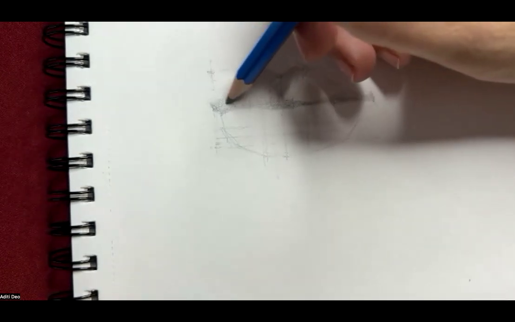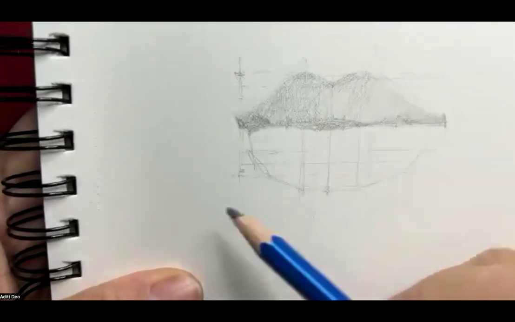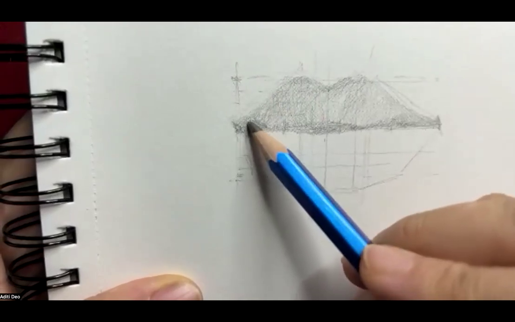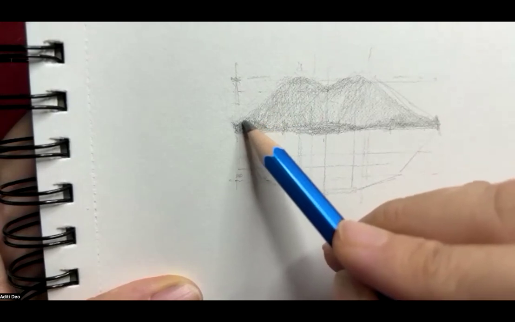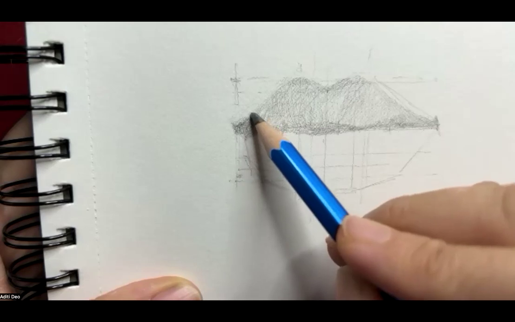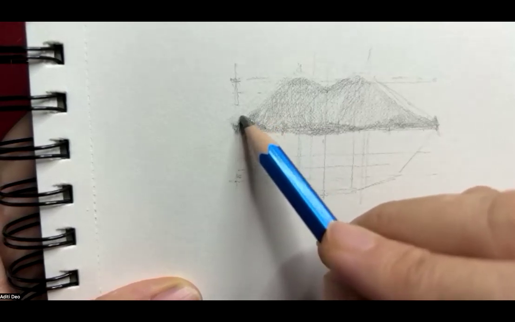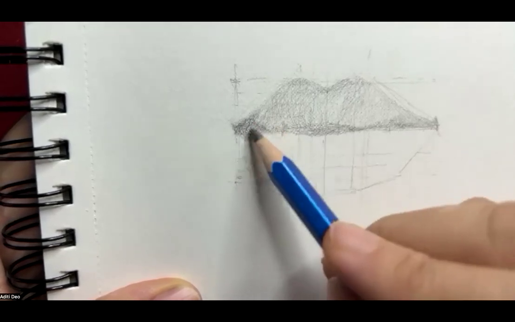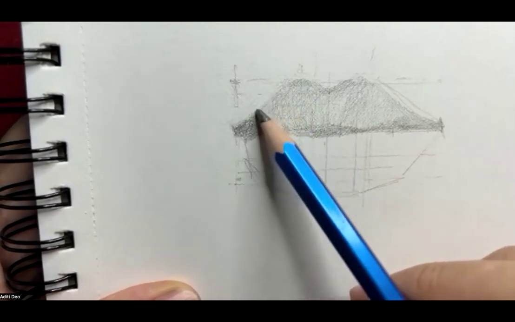And at this stage, I will also start darkening a few areas, like the shadow in the corner of the mouth. This shadow doesn't go all the way to the end and become a firm edge. So you can reduce the pressure a little bit as you come towards the end of the mouth and just make the line fuzzy over there.